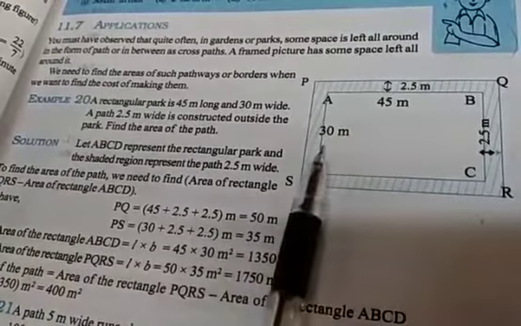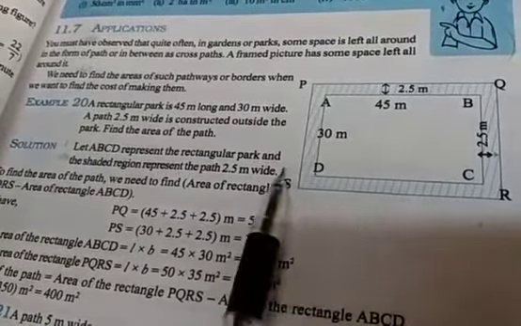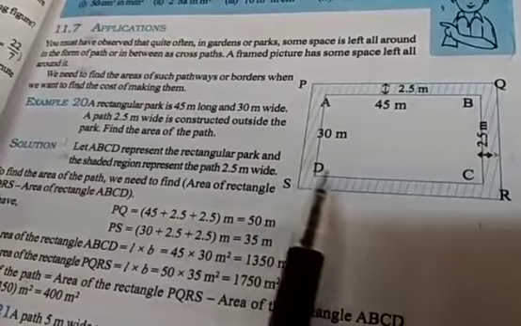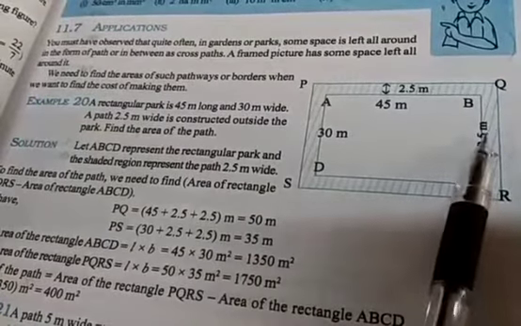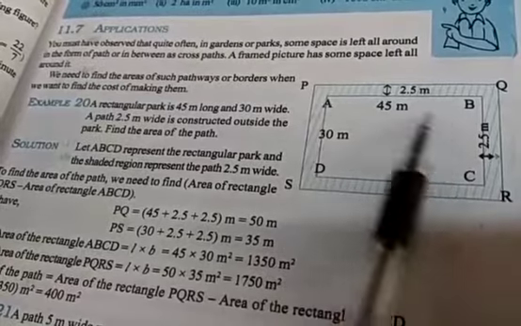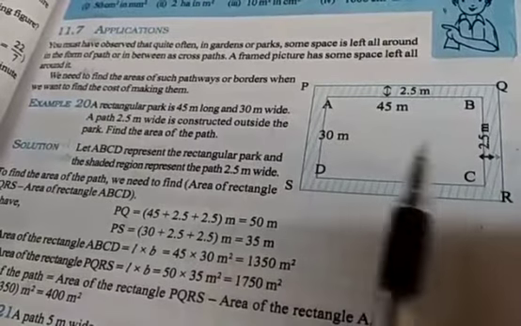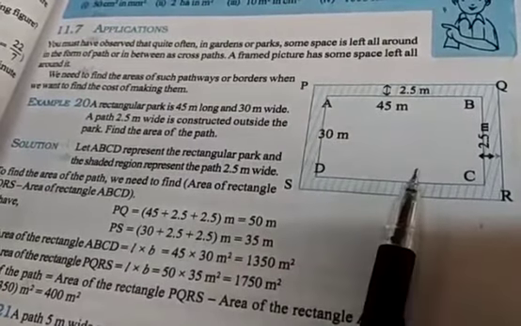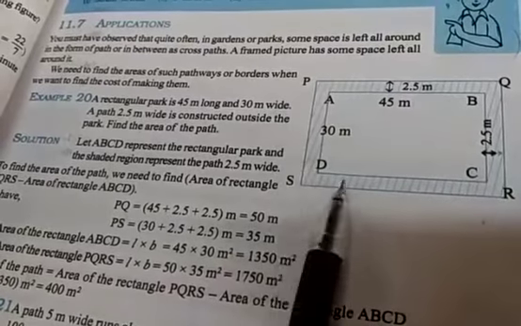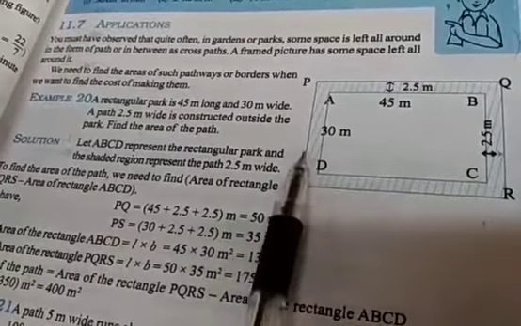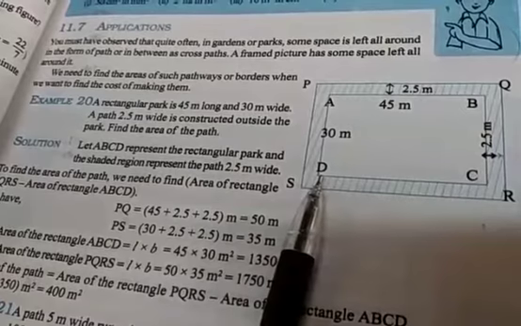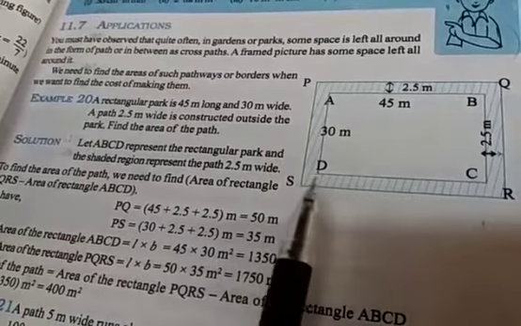Now see, this is the path inside. They are constructing a long rectangle here. It should be constructed, right? Then only we can say this is a path inside. It will not be open. Only the gates will be there. Right? This is the boundary of the path. Now how much is the area of this path they are asking, the boundary? That we have to find.